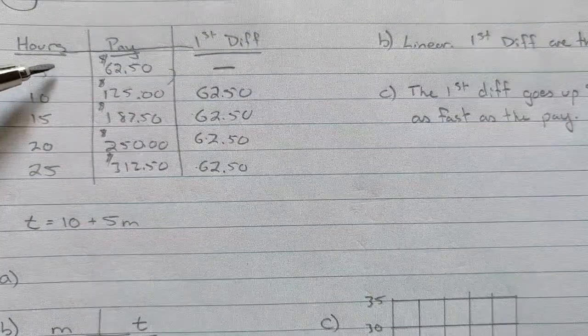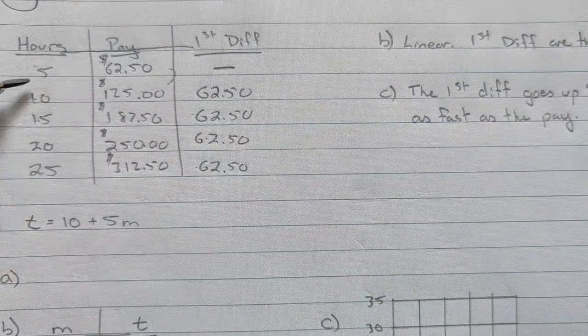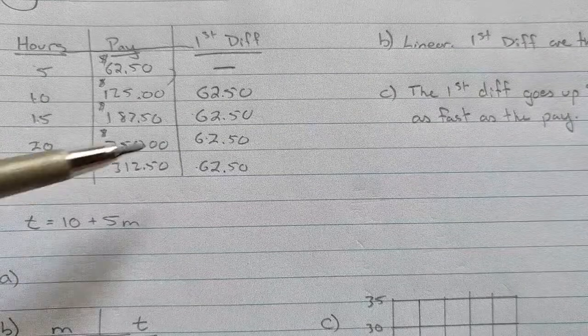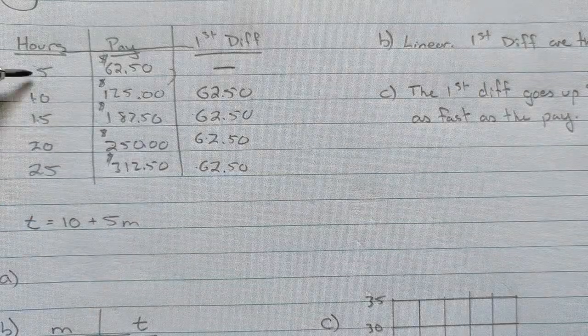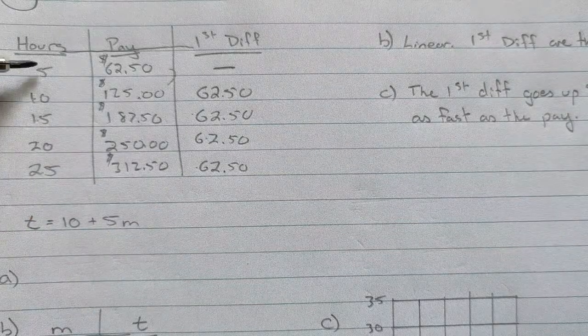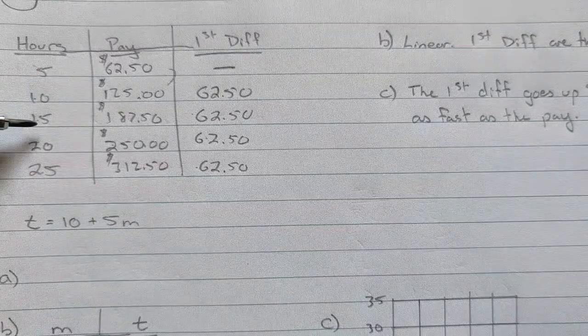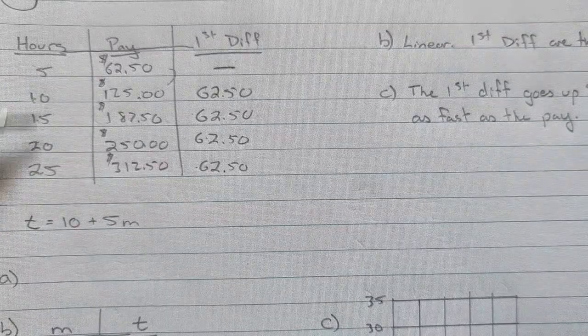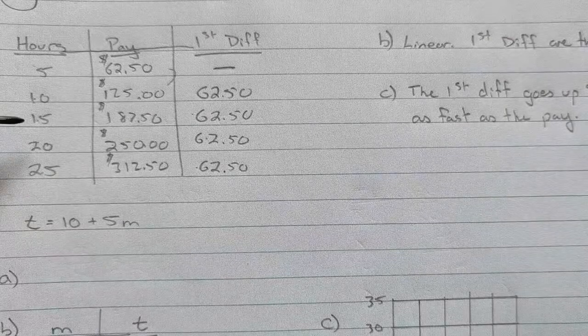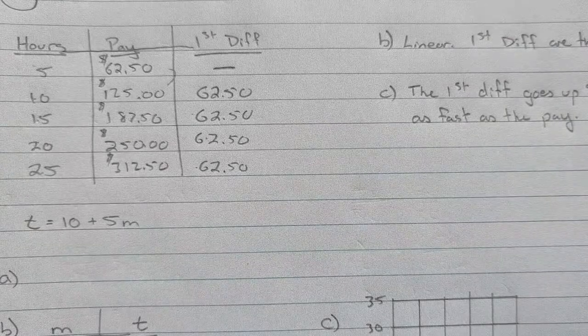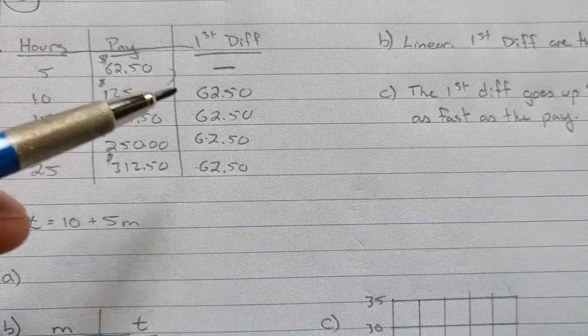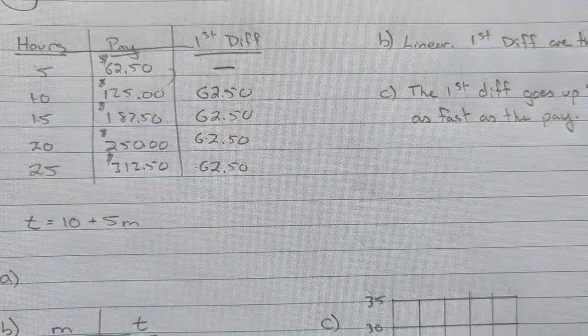So as long as these numbers here in our hours column are going up by the same amount, we are able to calculate that. If these weren't going up by the same amount, if we had like 1, 10, 20, and they're jumping around a bit like that, they're not going up by the same value, then we have an issue and we can't calculate the first differences using this method here.